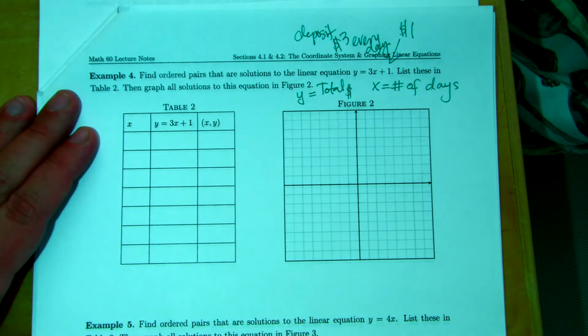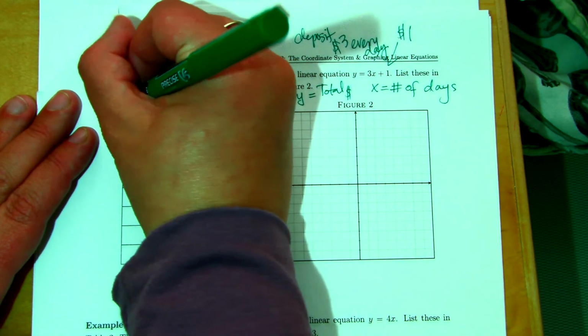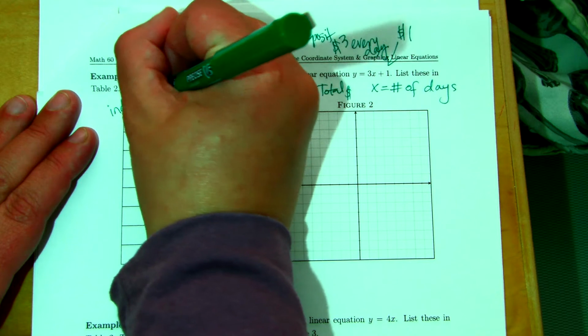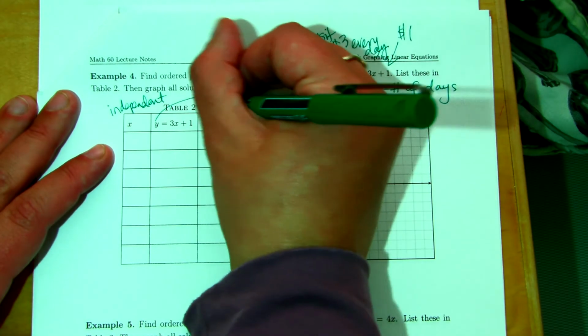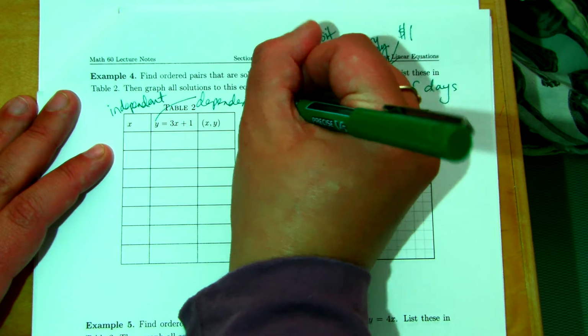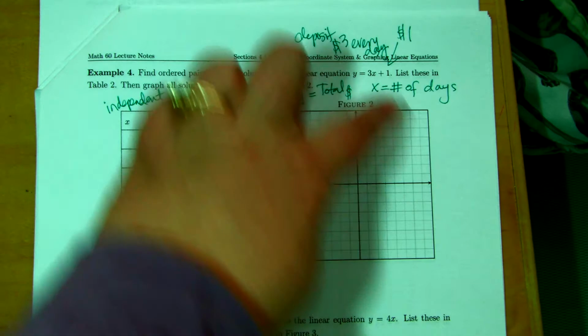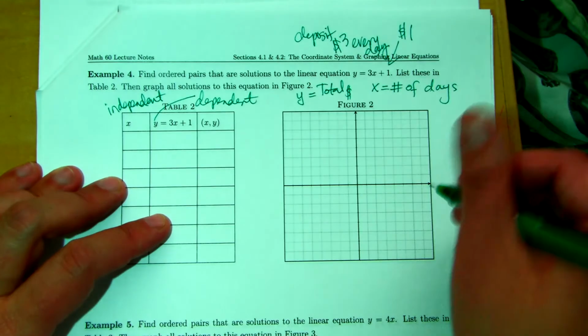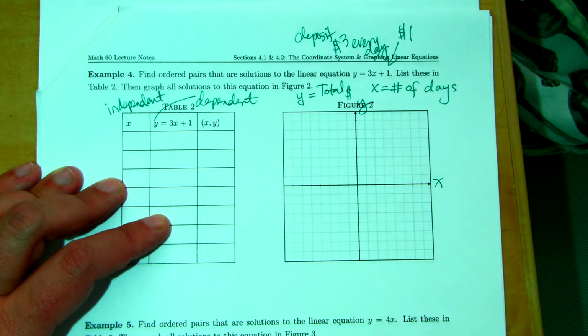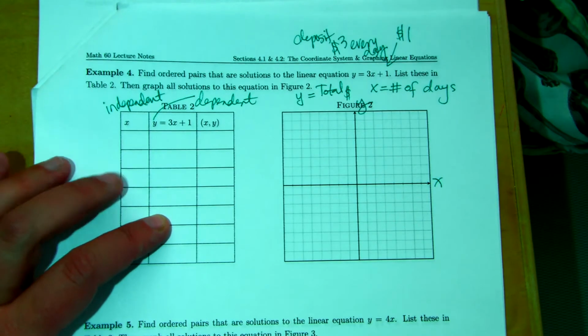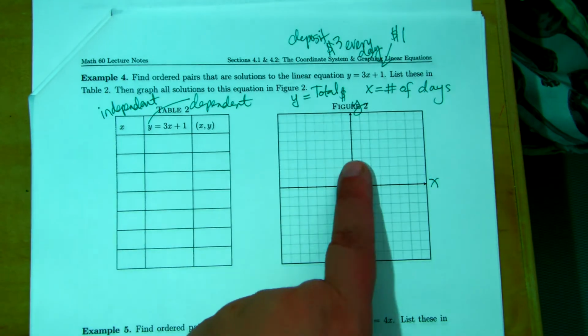Okay, so when we're going to do a table, here's the thing. We call X the independent variable, and Y is dependent. So that means that I could make up any values for X that I want. But if I'm going to want a graph on my axis, X, comma, Y, right? My X axis and my Y axis, I don't really want to plug in X as 100.